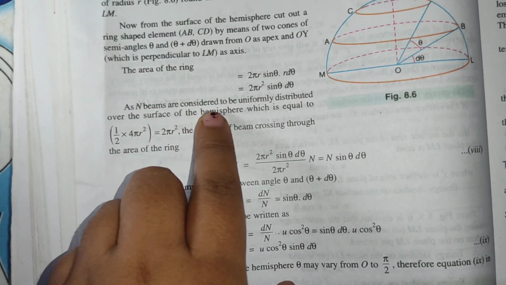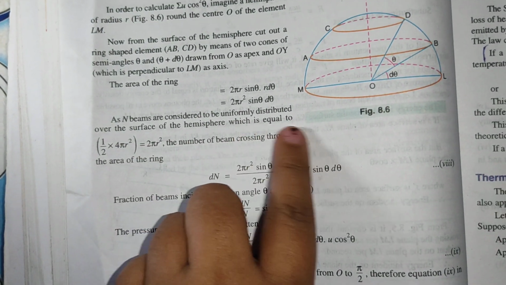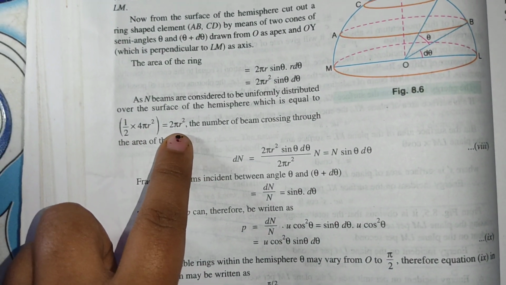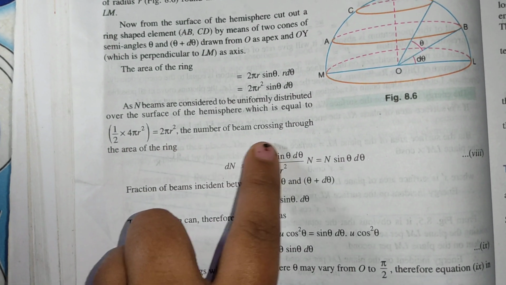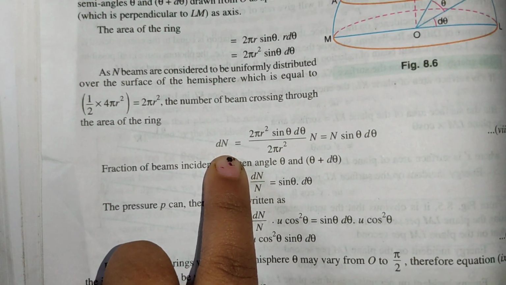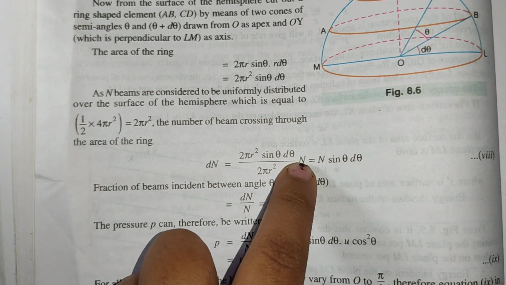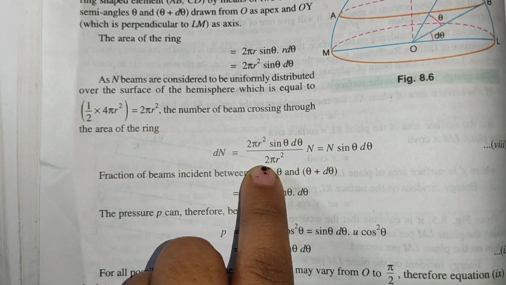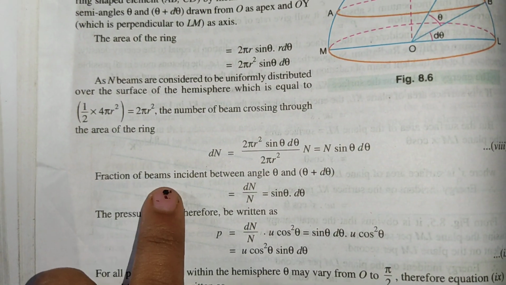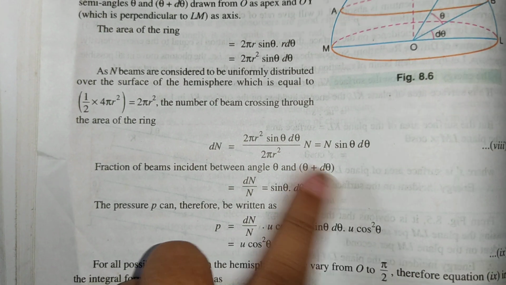As n beams are considered to be uniformly distributed over the surface of the hemisphere, which is equal to 1 by 2 into 4 pi r square, that is 2 pi r square, the number of beams crossing through the area of the ring is dn, equal to 2 pi r square into sine theta into d theta into n divided by 2 pi r square, which is n into sine theta into d theta. This is the fraction of beams incident between angle theta and theta plus d theta.